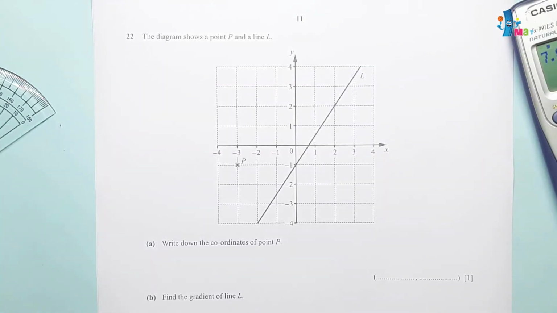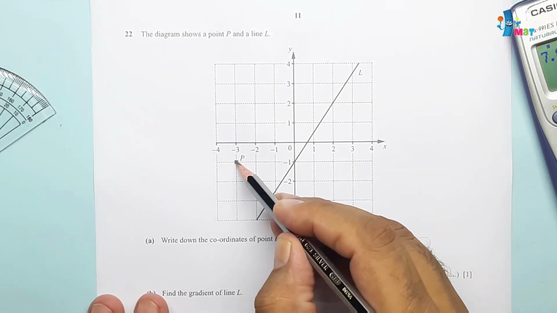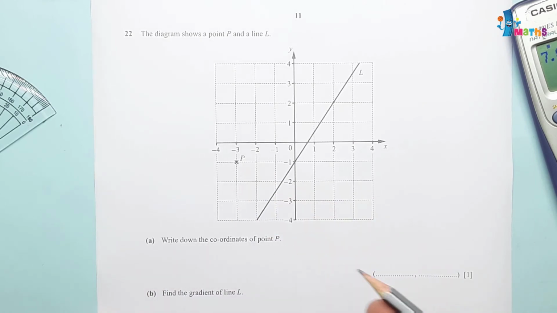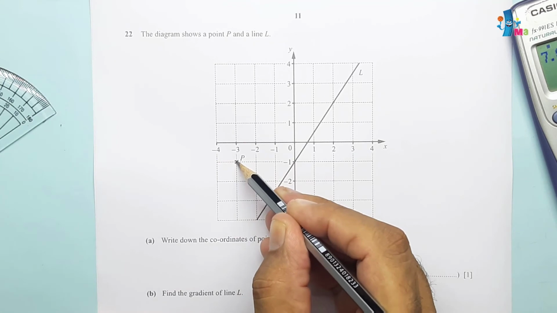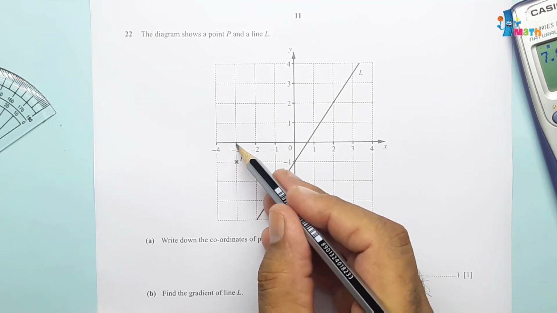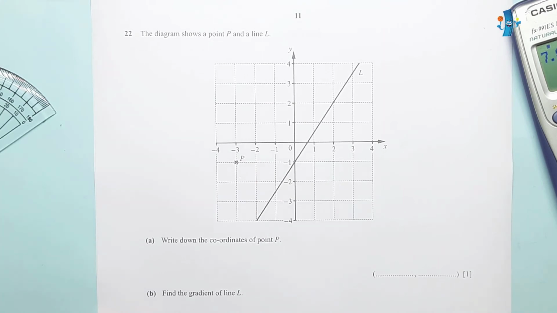Question number 22. The diagram shows a point P and a line. Point P is basically this one, and the first part is write down the coordinates of P. If we check, these coordinates of P are what? The x value will be -3 and the y value will be -1. So we will mention here -3 and -1. So these are the coordinates.